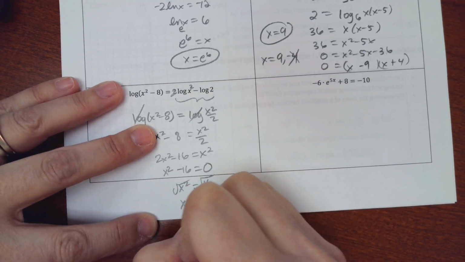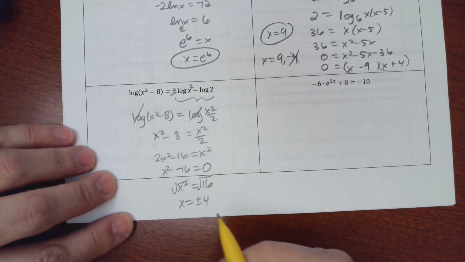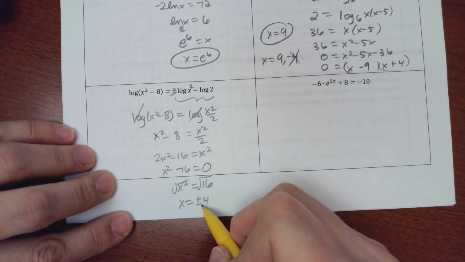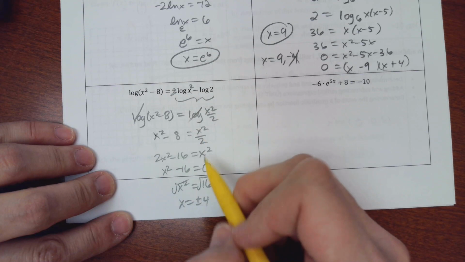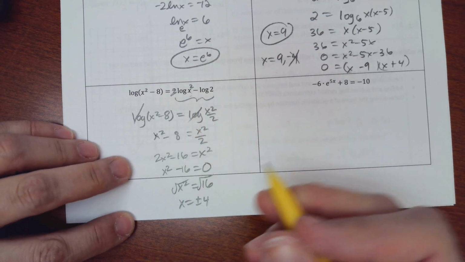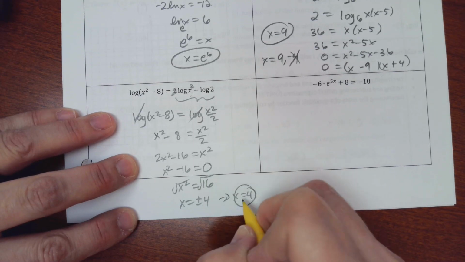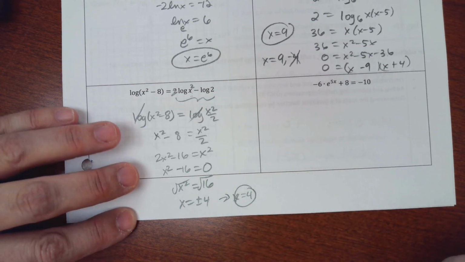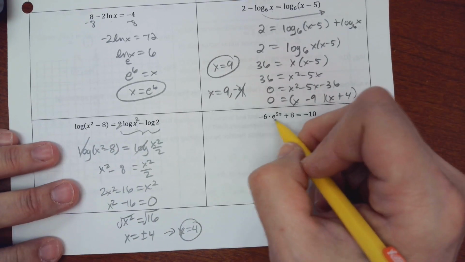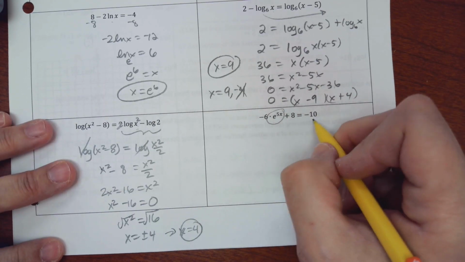All right, so I get x equals plus or minus 4. So be careful. The negative 4 is no good for you because negative 4 put in here makes a log of a negative, and you can't have that. So the only answer you keep is positive 4. So negative 4 would be an extraneous solution. All right, so we need to get this part alone. Take away 8.